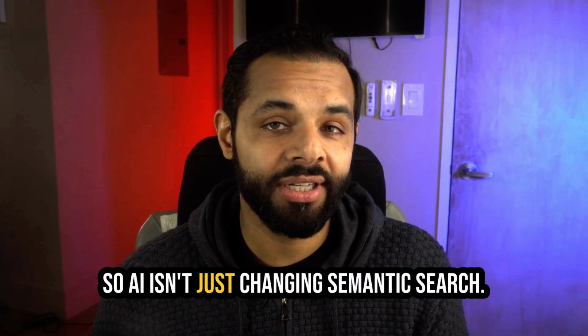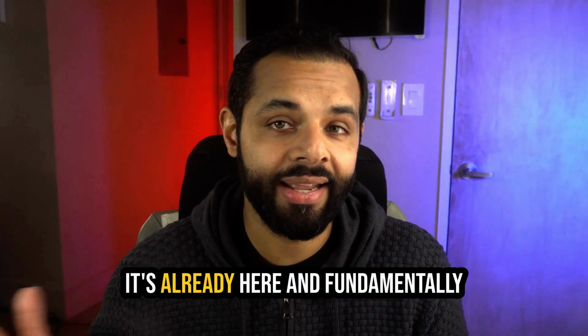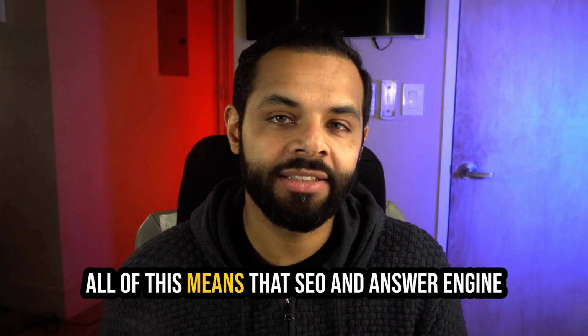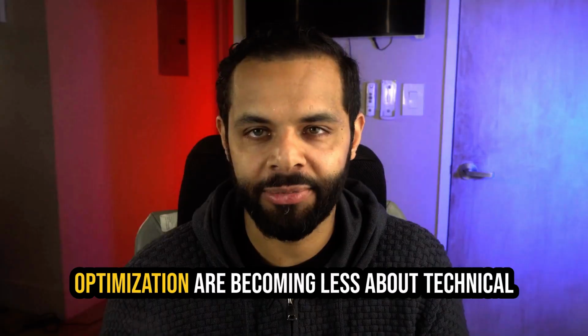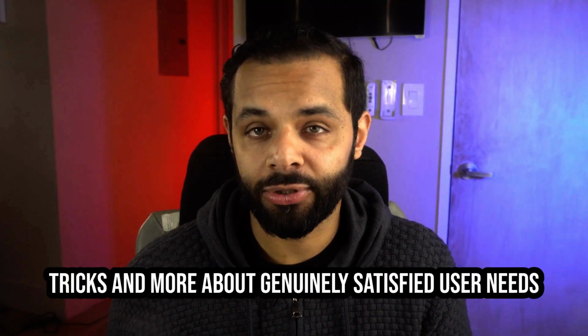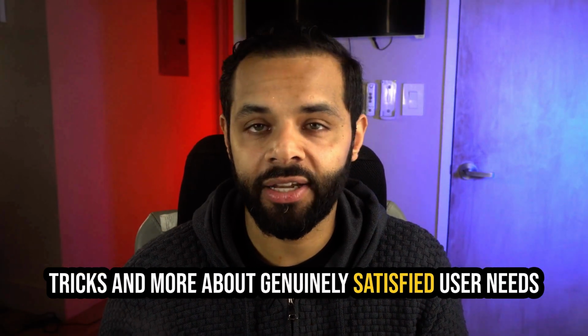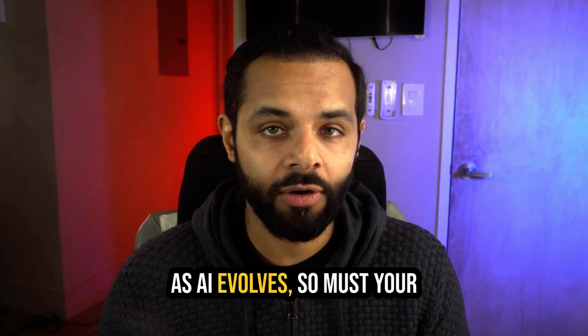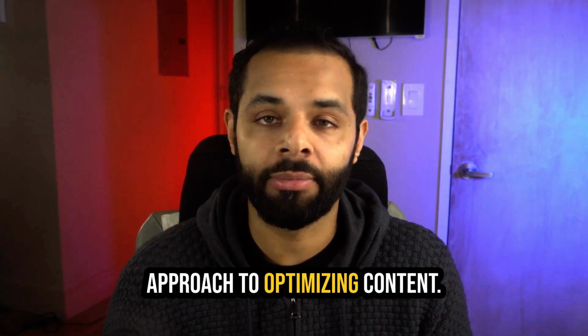So AI isn't just changing semantic search. It's already here and fundamentally changing the entire game around search. All of this means that SEO and answer engine optimization are becoming less about technical tricks and more about genuinely satisfying user needs with high-quality, contextually rich information. As AI evolves, so must your approach to optimizing content.